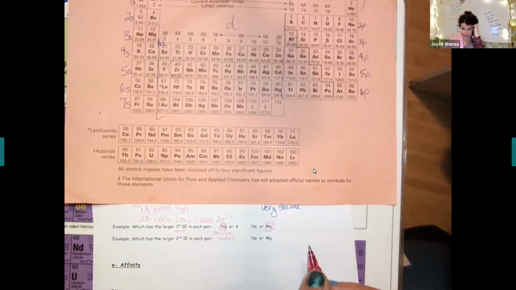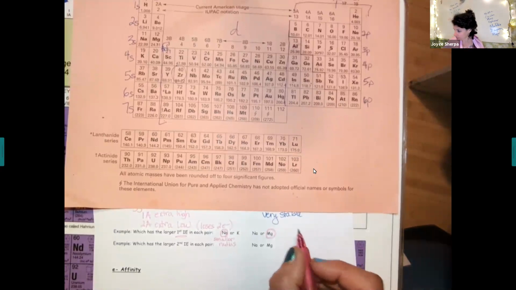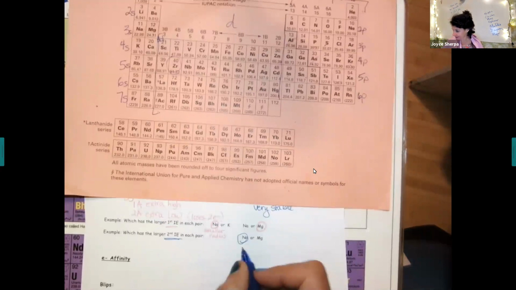Magnesium, because sodium doesn't want to lose one electron. And then second ionization energy: sodium, because it does not want to lose two.